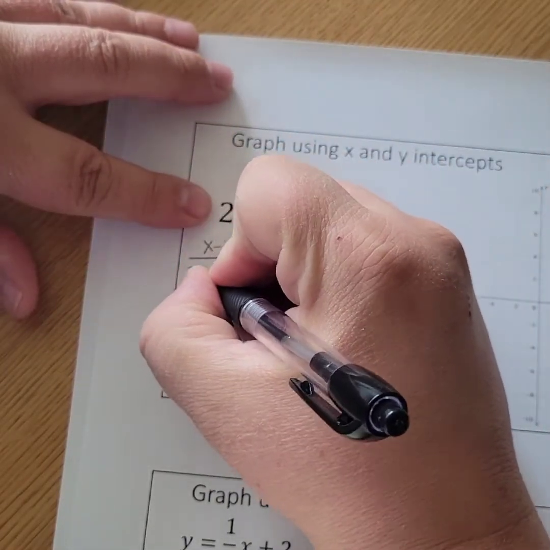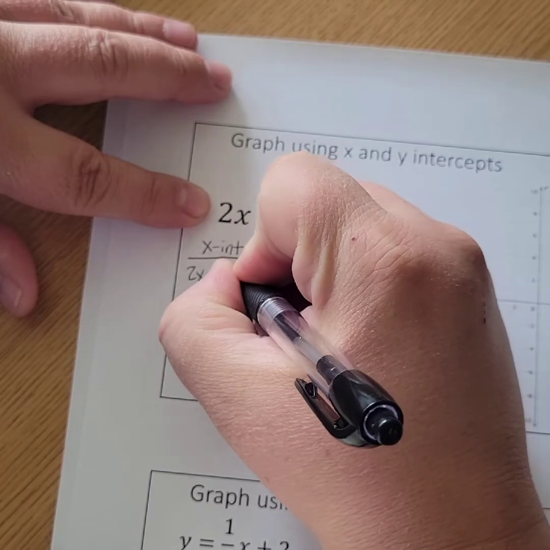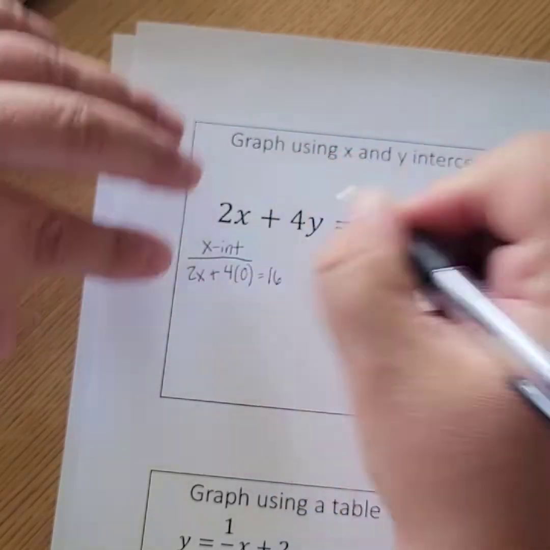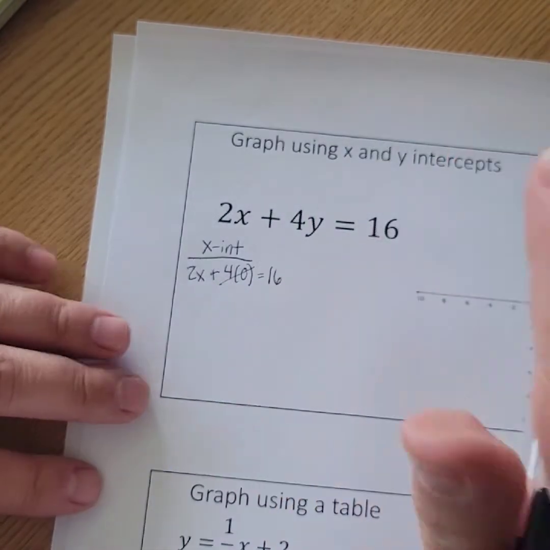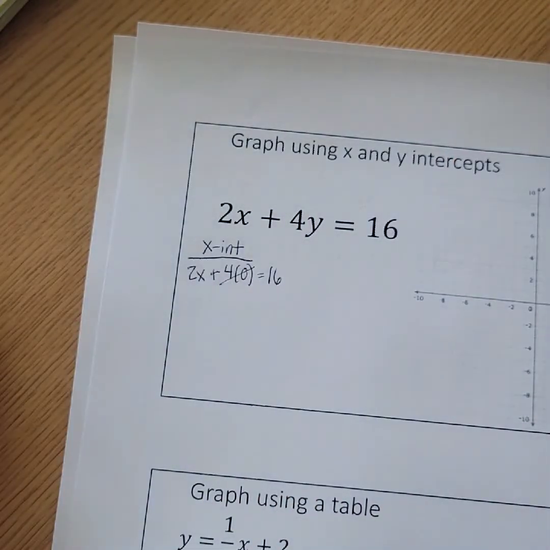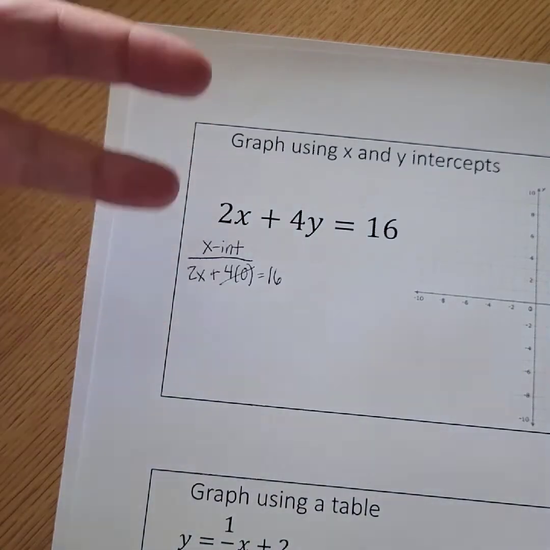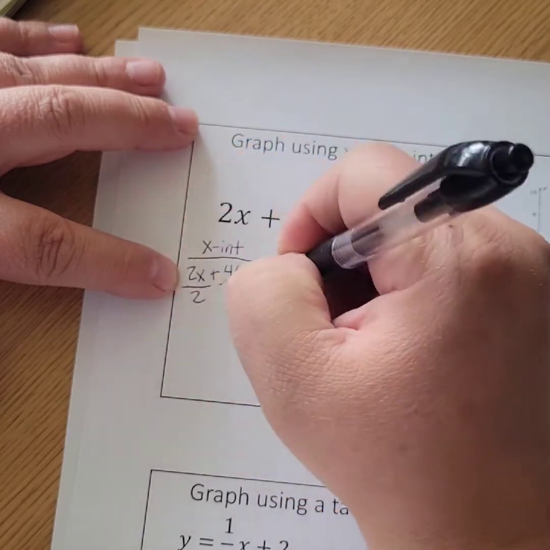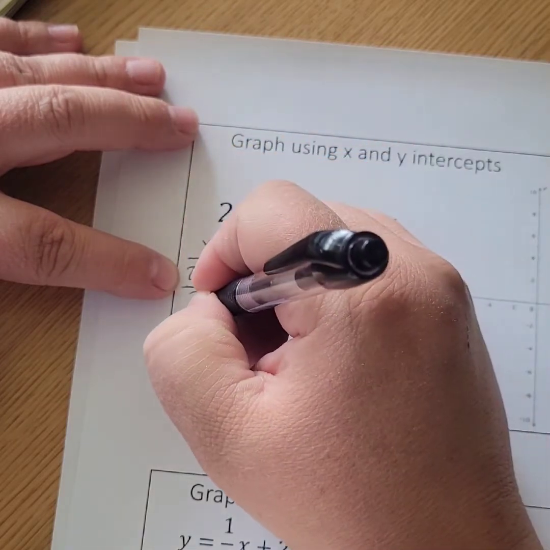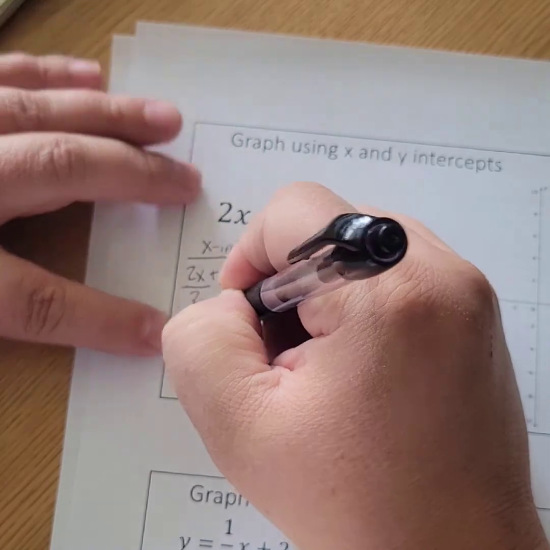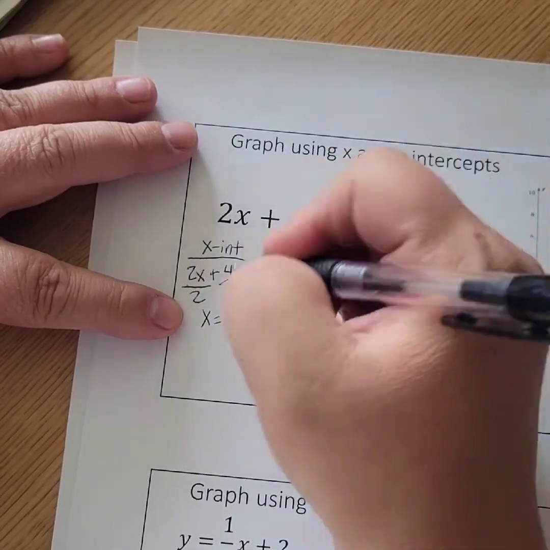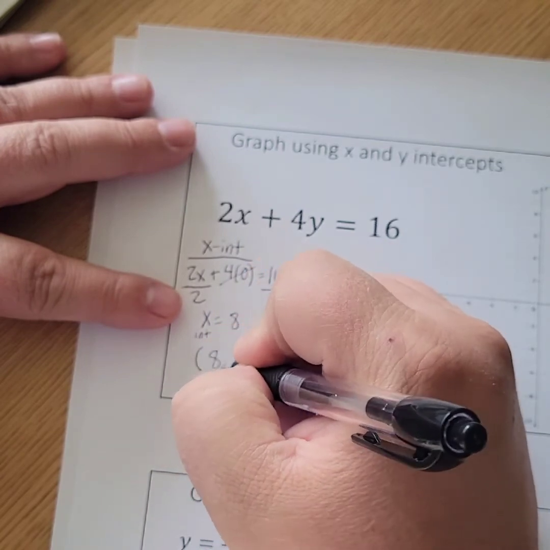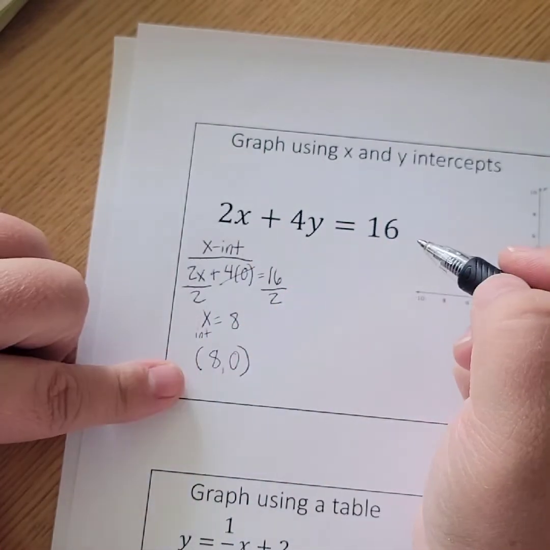So we literally come in here and say 2x plus 4 times 0 equals 16. Well, this is gone, because it's a 0. So 2x equals 16, we divide both sides by 2, x equals 8. So if the x-intercept is 8, it's going to be 8, 0 for the point.